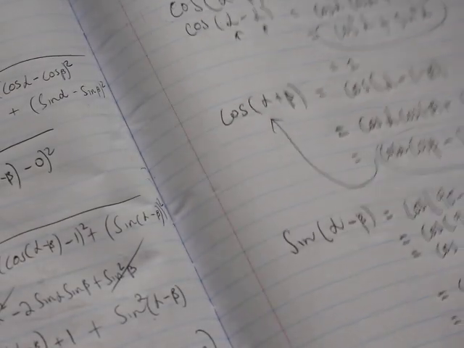So we know that sine alpha minus beta is given by sine alpha cos beta minus sine beta cos alpha. We can go back and double check.